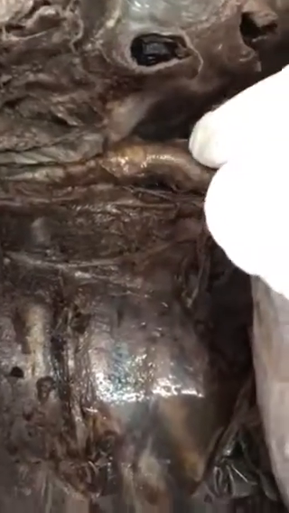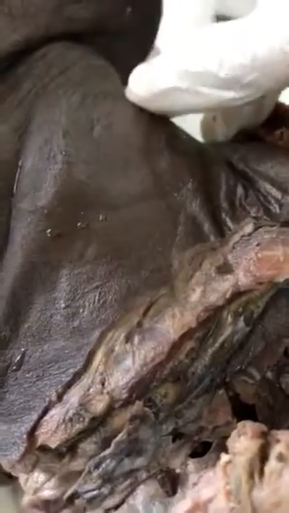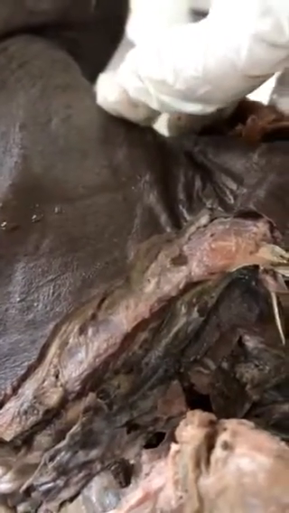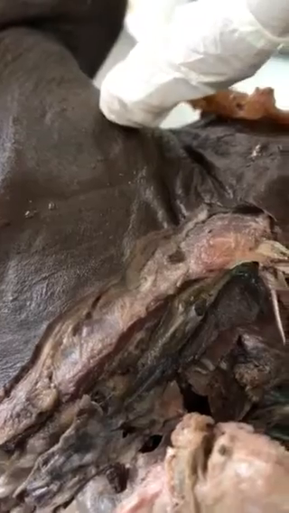In this video, we will be seeing the esophagus. Can you see this muscular tube, 25 centimeters in length? It starts from this projection, which is called the thyroid cartilage. Just below that you have the cricoid cartilage. So your esophagus starts from the cricoid cartilage.